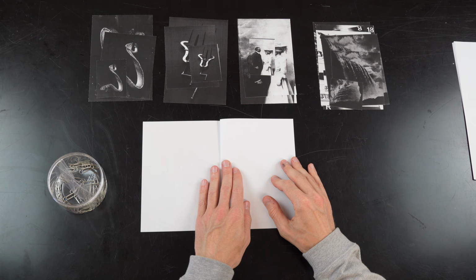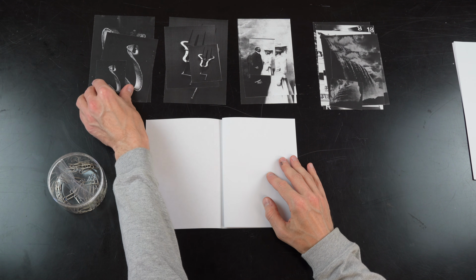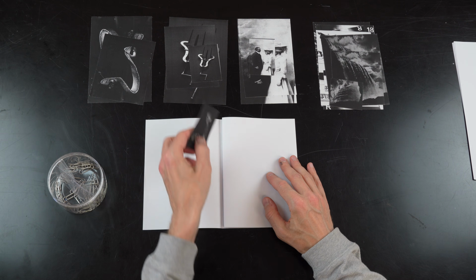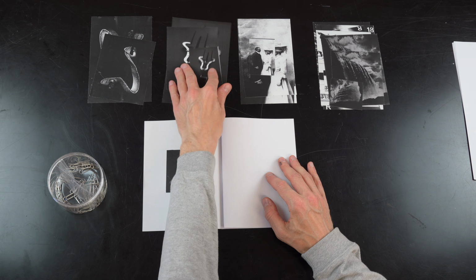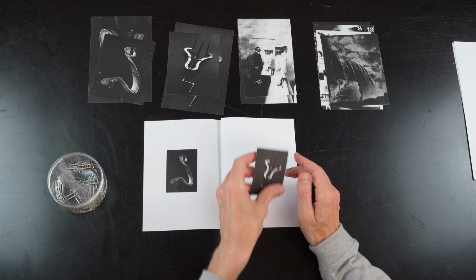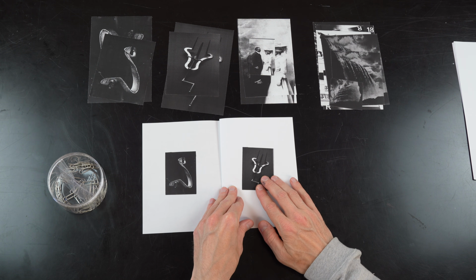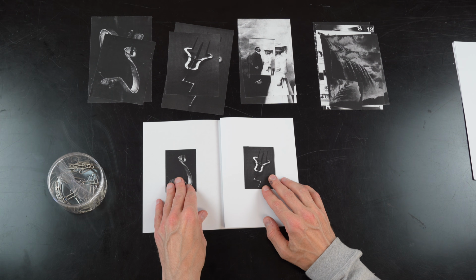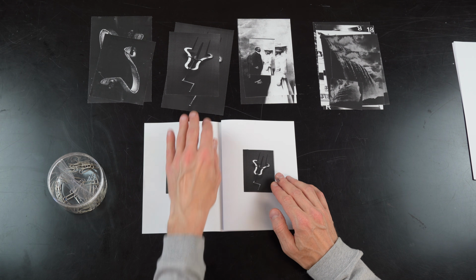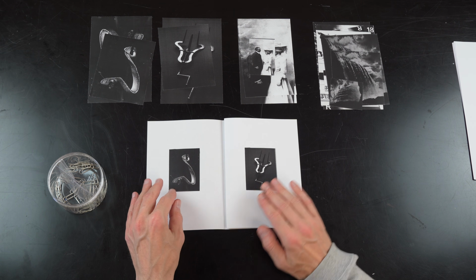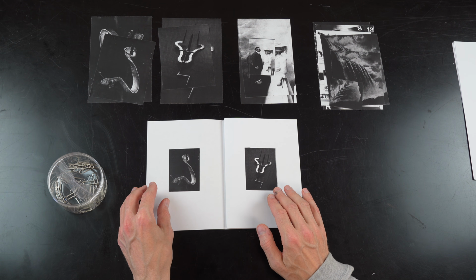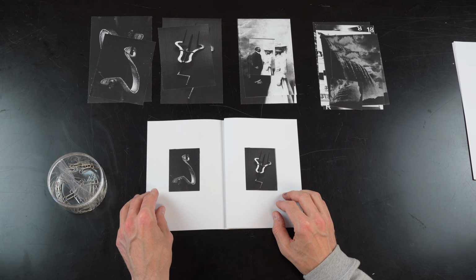I will start maybe with the first two images. So I put this one and this one. And I already kind of like it. I like the relationship on the pages and also the size of the images.